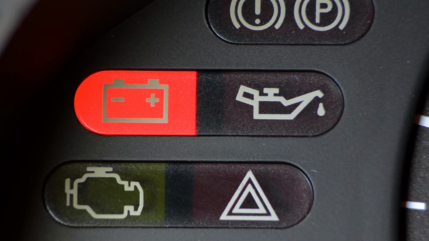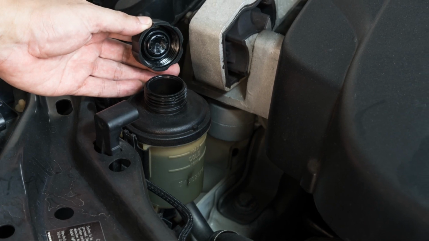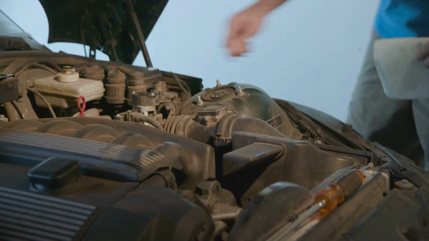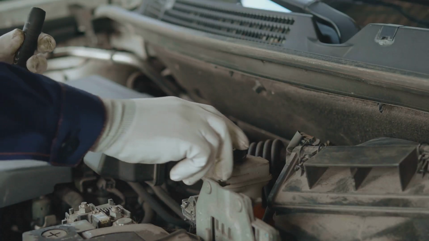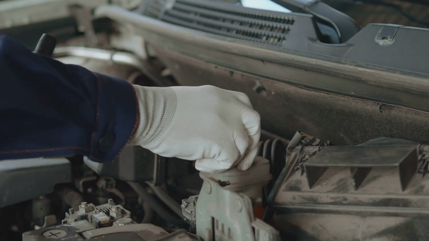The power steering warning light suggests a problem with the power steering system, which might be due to low fluid levels or a failing power steering pump. DIY solutions. First, check the power steering fluid. With the engine cool, inspect the fluid reservoir and top up if necessary with the correct fluid type.